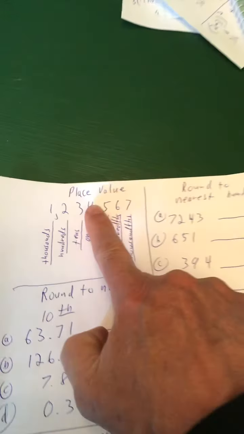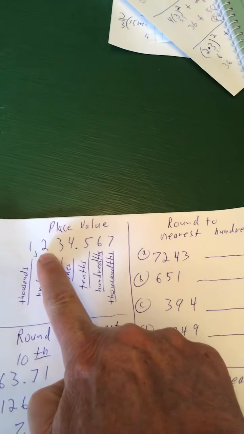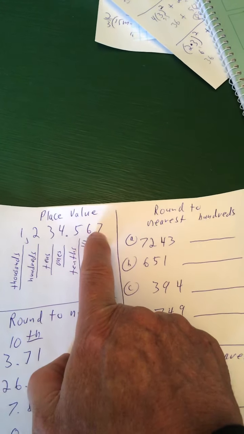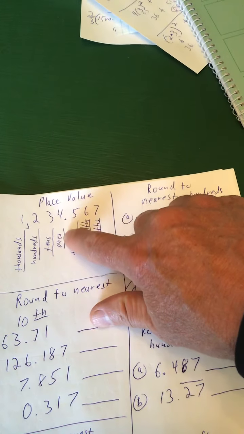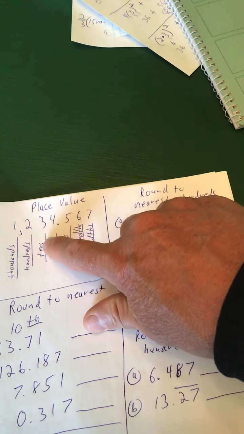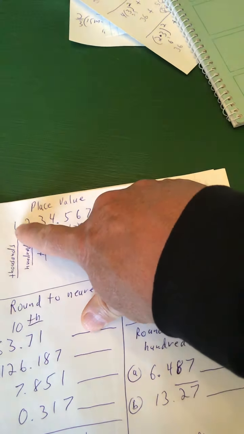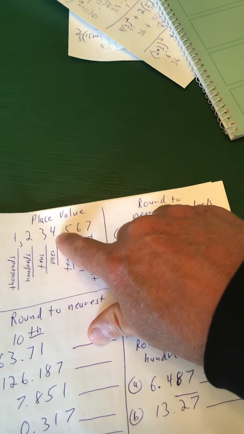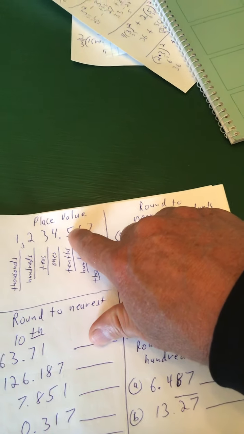First off, place value. Say I just have this number, 1,234 and 567 thousandths. The 4 is in the ones place, the 3 is in the tens, the 2 is in the hundreds, and the 1 is in the thousands. And then to the right of the decimal, there is no oneths place.